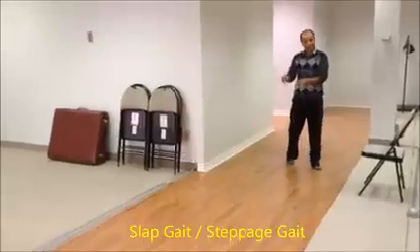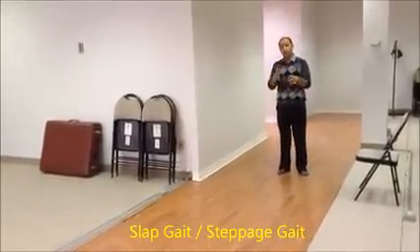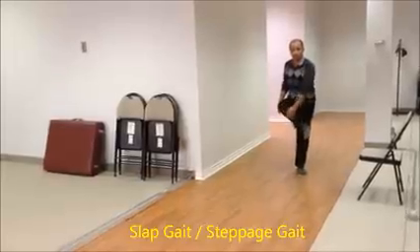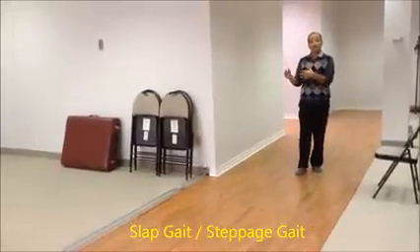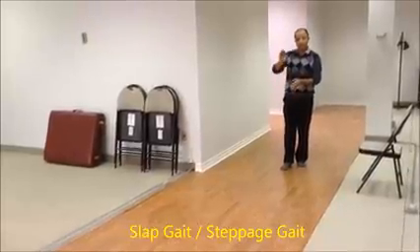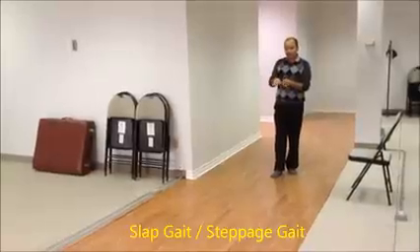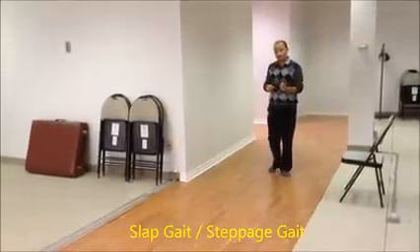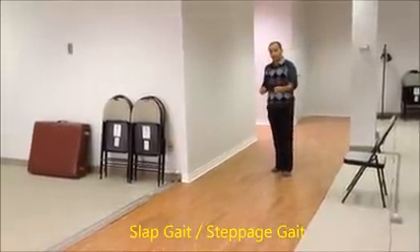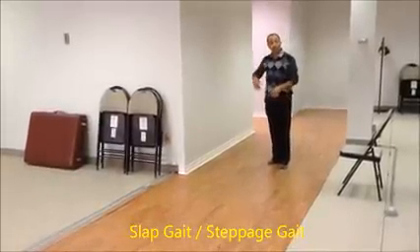The steppage gait is the same type of gait, but it's a little bit different. When you have the full paralysis of this muscle, if you have complete nerve damage, not partial nerve damage, for example, then the foot drop condition is complete. There is no weakness here. So in that case, what happens is while the client is walking, the toes are just scratching on the floor, and you can hear the sound.